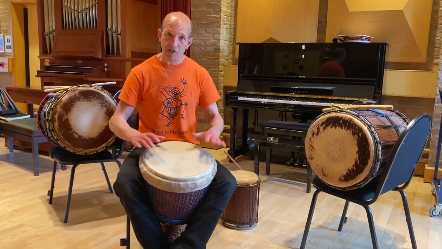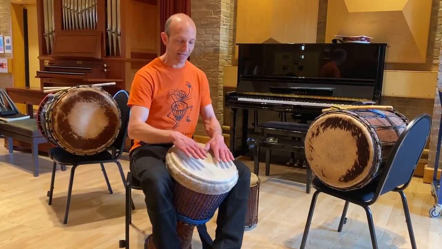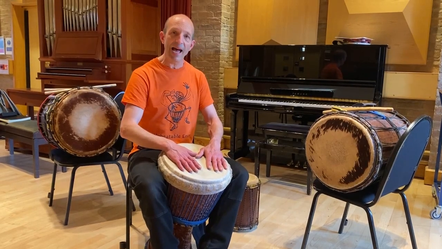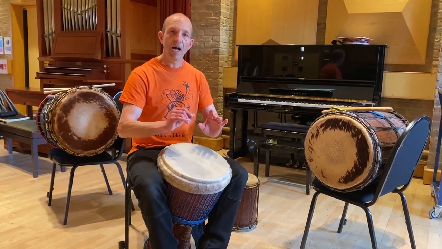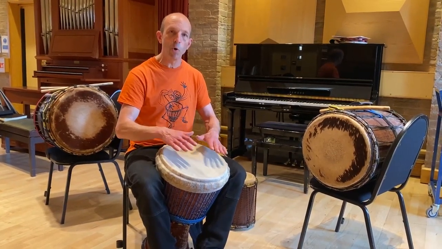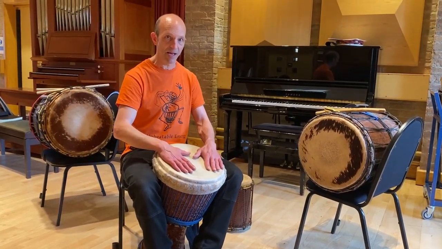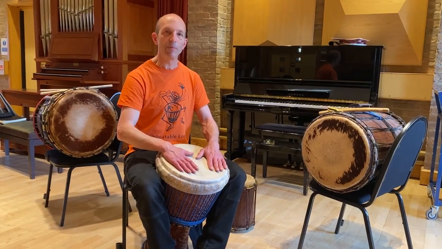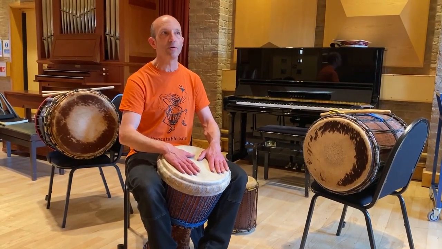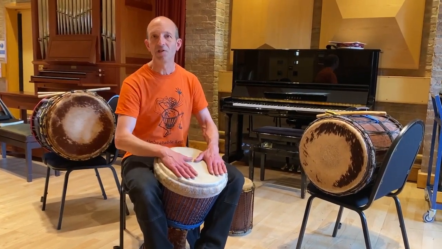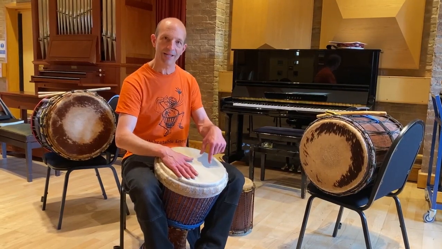So what we're going to do, I'm just going to use the djembe for this. And I'm going to have something which I'm going to call both, which is both hands together. And then I'm going to have another bit, which is 3 beats, and I'm going to call those alternate, because it's alternate hands.